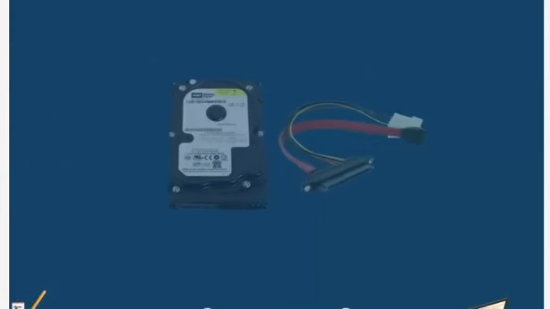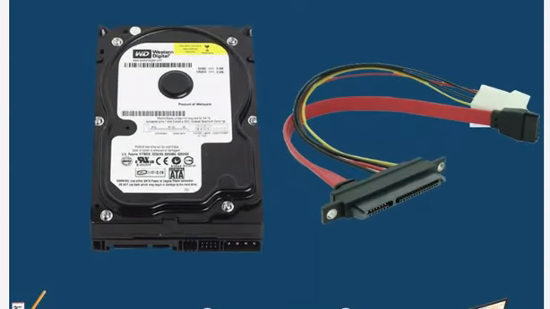This is the back of the SATA drive. It is very similar to the PATA drive, in the sense that all the interfaces are on the back of a SATA drive as well. The smaller interface is for the data connection. The larger interface is actually for the power connection.